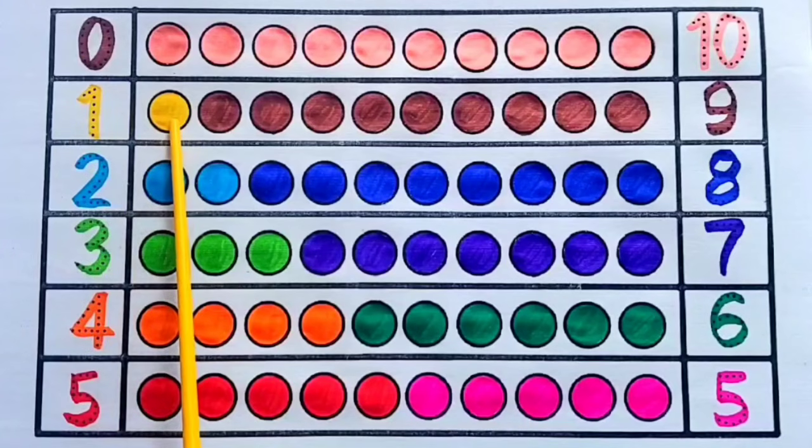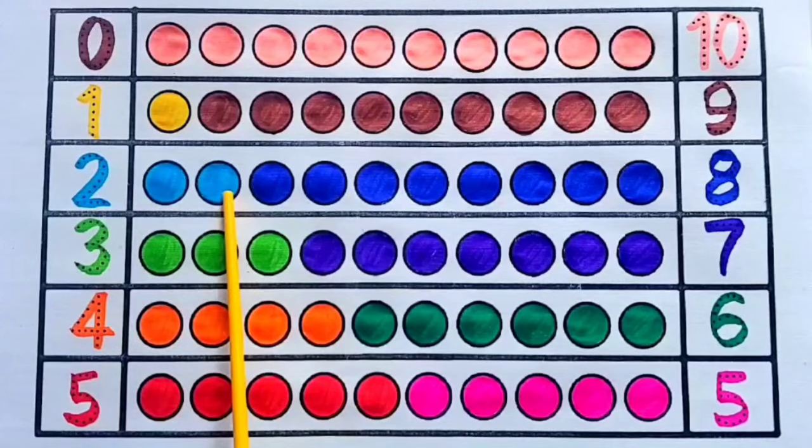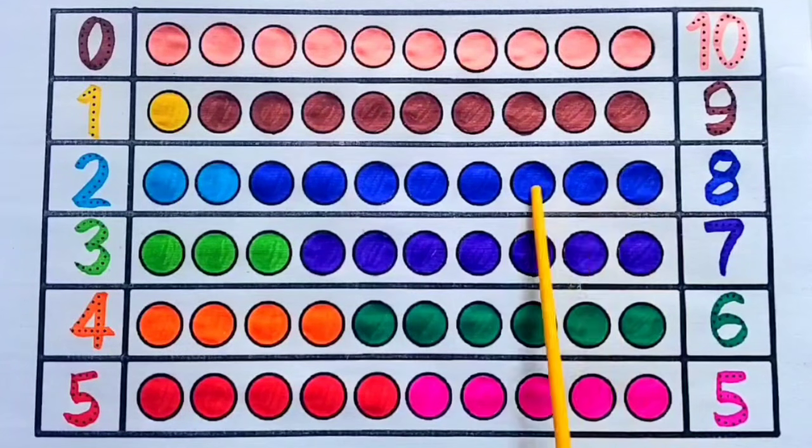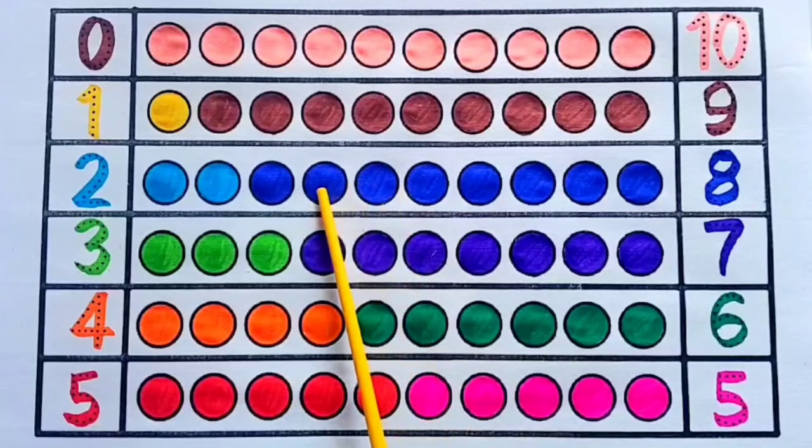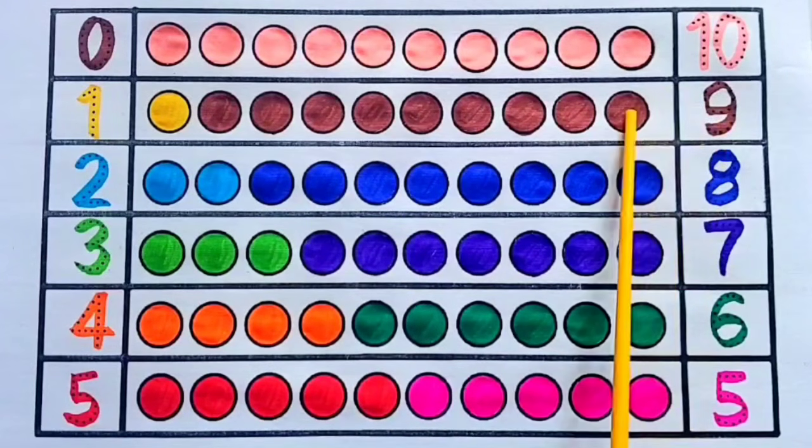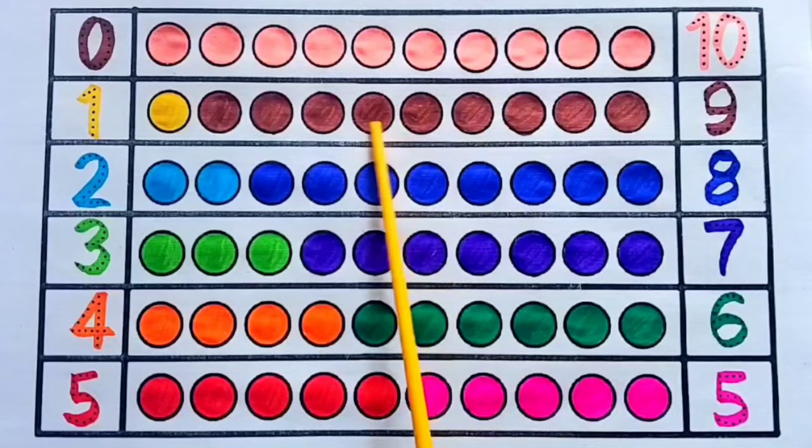0, 1, 1, 2, 1, 2, 3, 1, 2, 3, 4, 1, 2, 3, 4, 5, 1, 2, 3, 4, 5, 1, 2, 3, 4, 5, 6, 1, 2, 3, 4, 5, 6, 7, 1, 2, 3, 4, 5, 6, 7, 8, 1, 2, 3, 4, 5, 6, 7, 8, 9, 1, 2, 3, 4, 5, 6, 7, 8.